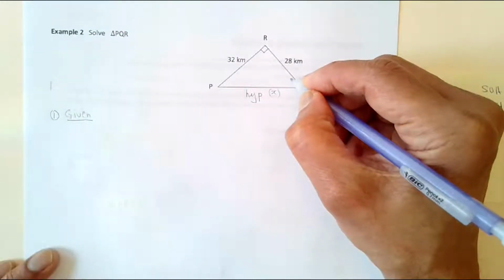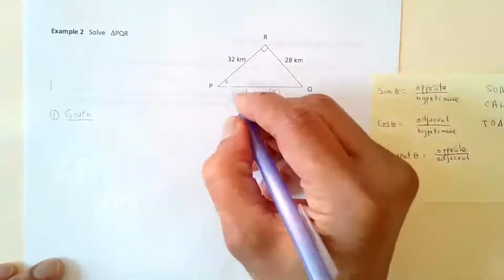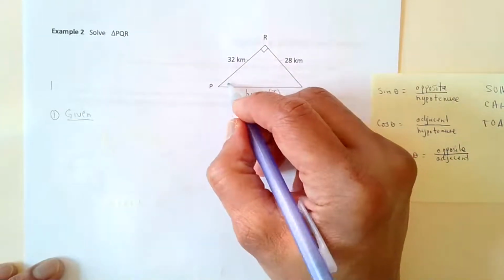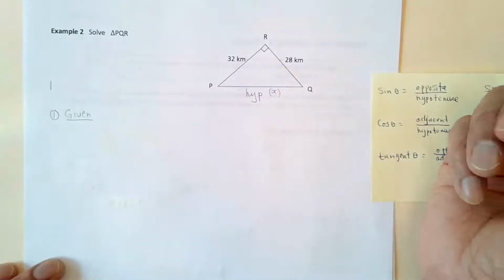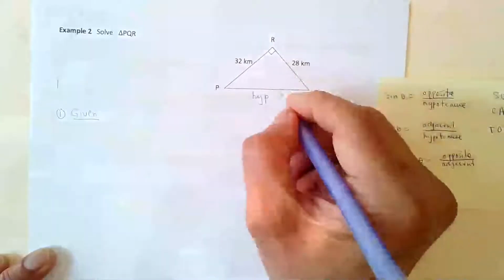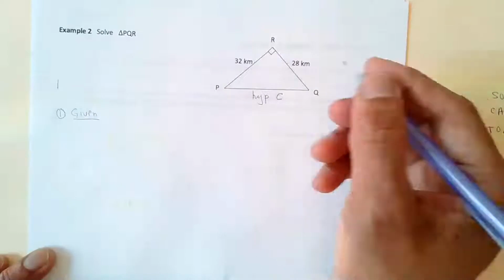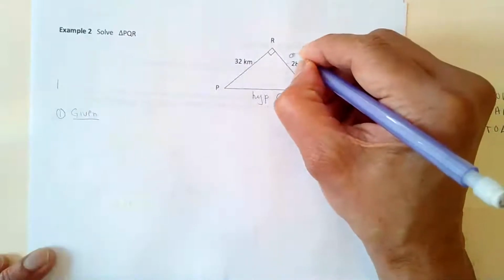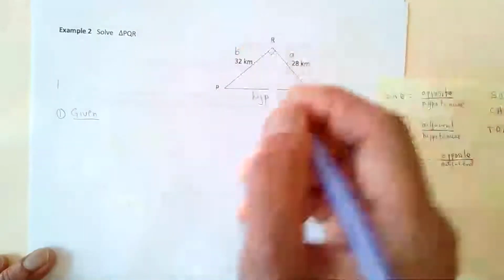It doesn't really matter which one, I could use P or Q. I just have to find one, and then I'll use the 180 rule to find the third. Simple, using the Pythagorean theorem. Let's call this C, and I'll label this as A, and this is B.